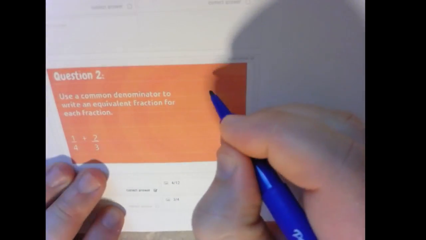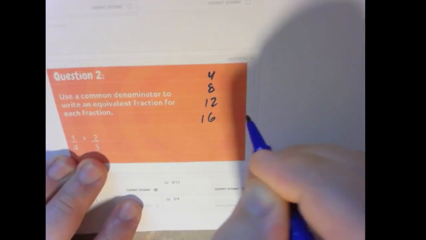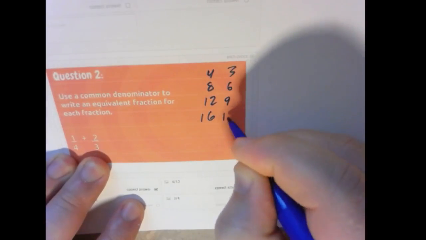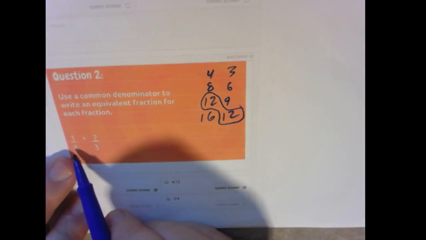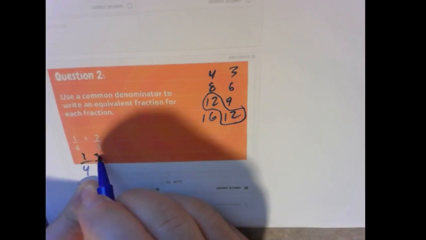Okay, here we go. So 4, 8, 12, 16. Now multiples of 3: 3, 6, 9, 12. It looks like 12 is going to be the least common denominator. So how do I go from 4 to 12 using multiplication? Of course, that would be 4 times 3 makes 12. So I multiply this fraction by 3 over 3.